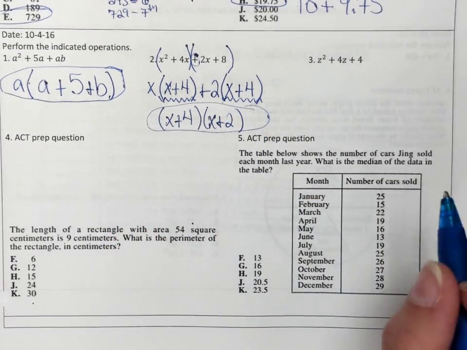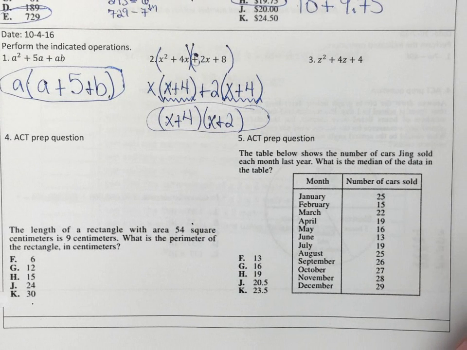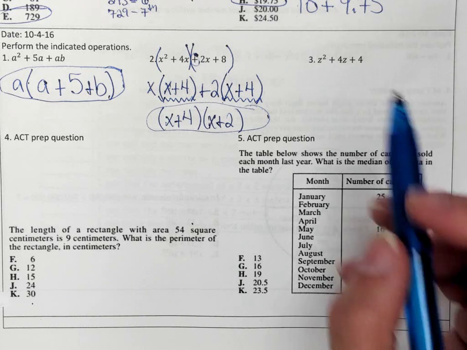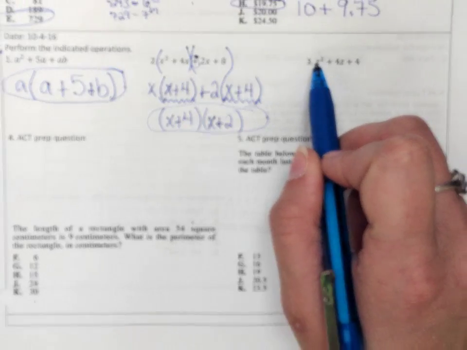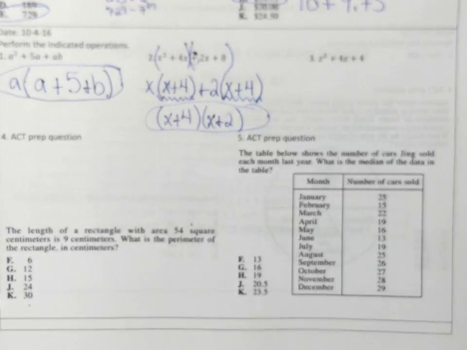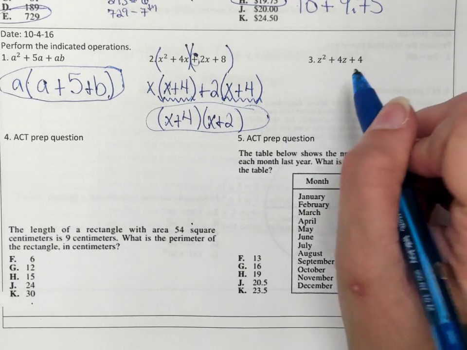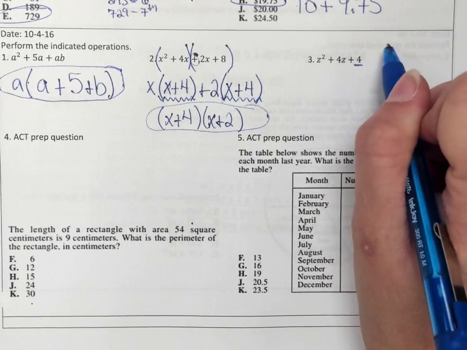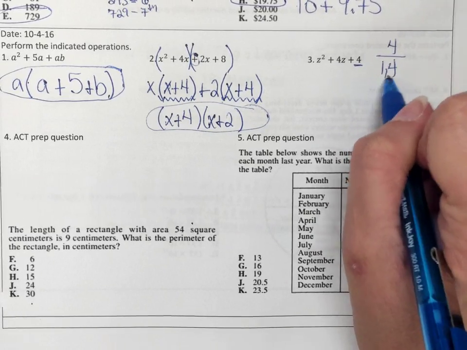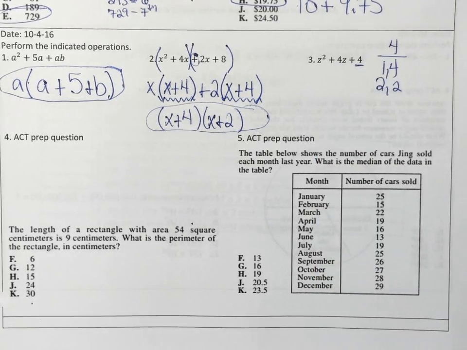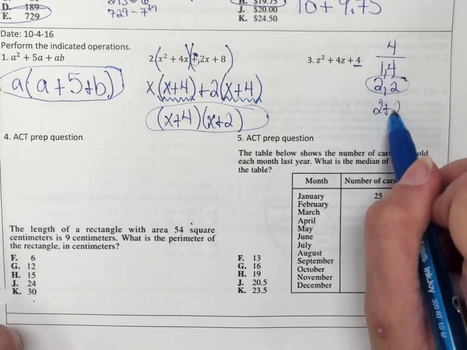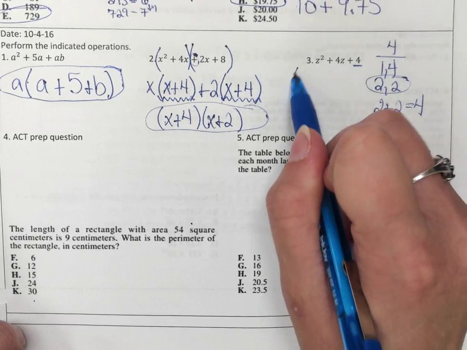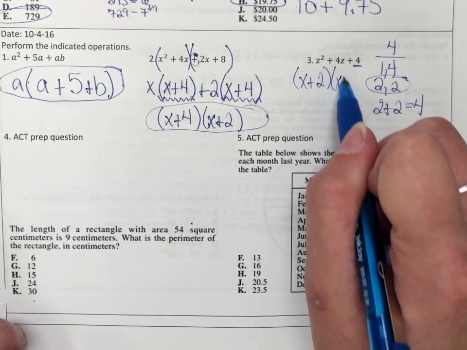Alright, what about number 3? Do they have anything in common? No, they don't. 4 in the back does not have a z, and the z squared in the front does not have a number. Well, technically it's 1, but they don't have anything in common. So when they have 3 terms and they have nothing in common, factors of the back number that add or subtract to be the middle number. What adds or subtracts to be the middle number? 2 plus 2. So both of those 2's are positive. So I'll do x plus 2 and x plus 2.